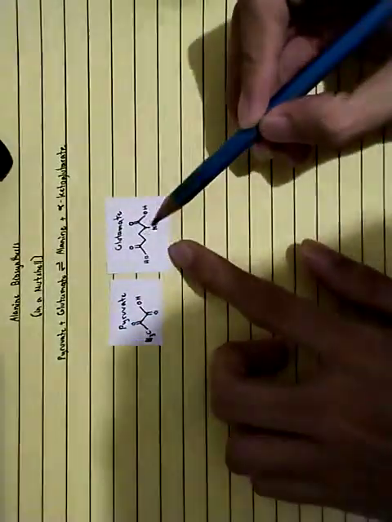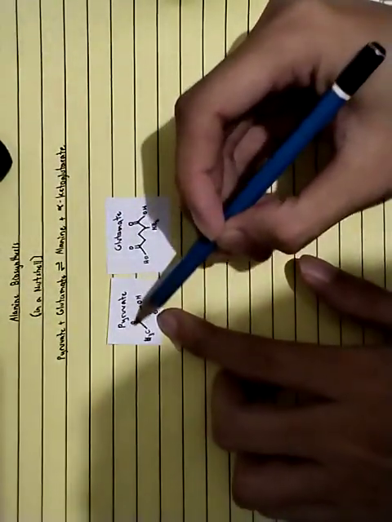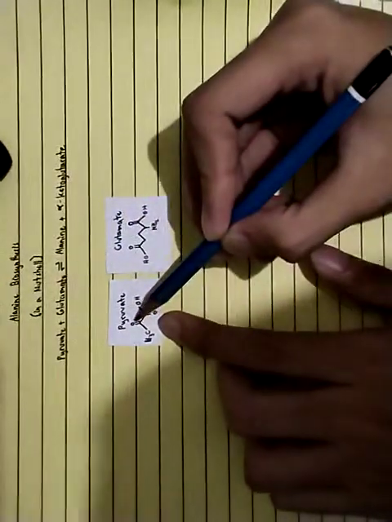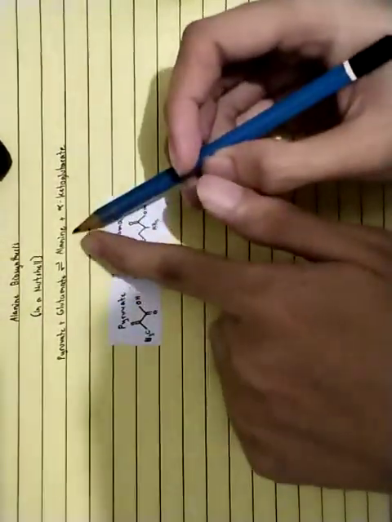In order to produce alanine, we first pick up these two, pyruvate and glutamate. Our objective is to transfer this amino group to this specific spot on the pyruvate, in order for the pyruvate to be converted into alanine.